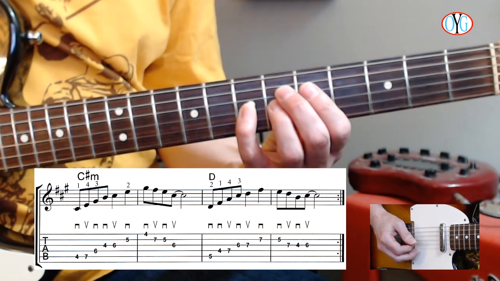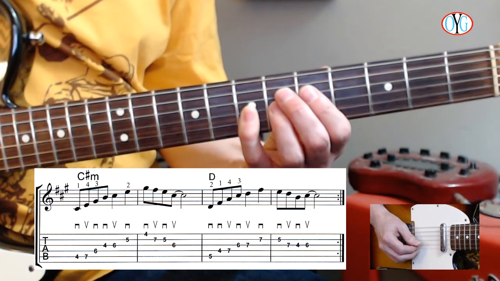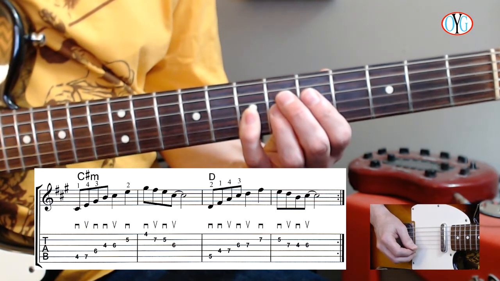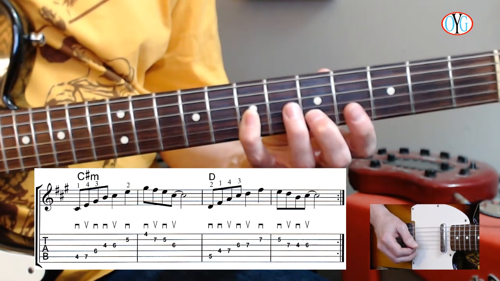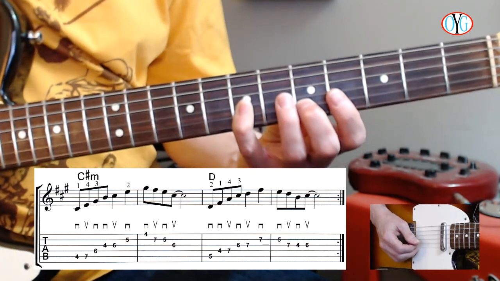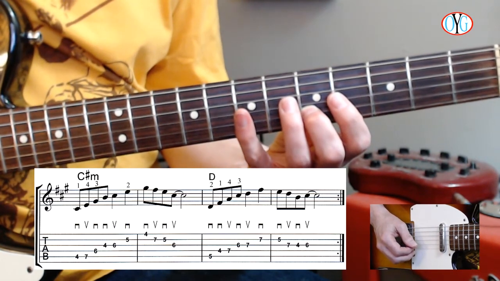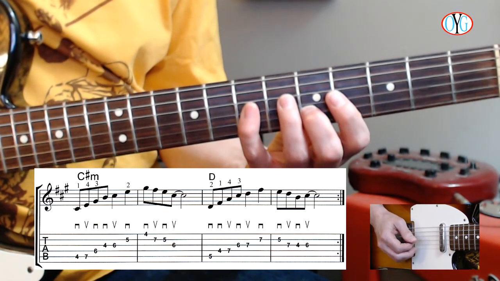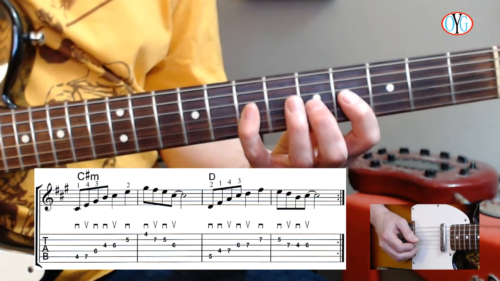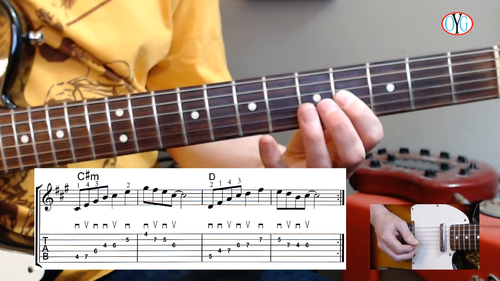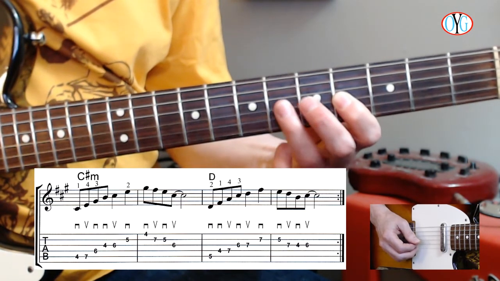Now your 4th finger is going to stay put and lay down on the 2nd string at the 7th fret, and that will be a downstroke. Your 2nd finger will play the 5th fret of the 2nd string. That is a downstroke. Am I on it? Yeah. Your 4th finger will play the 7th fret of the 3rd string, upstroke. Your 1st finger will play the 4th fret of the 3rd string, downstroke. And your 3rd finger will wrap it up on the 6th fret of the 3rd string, upstroke.